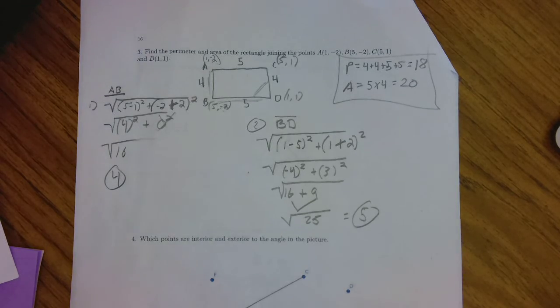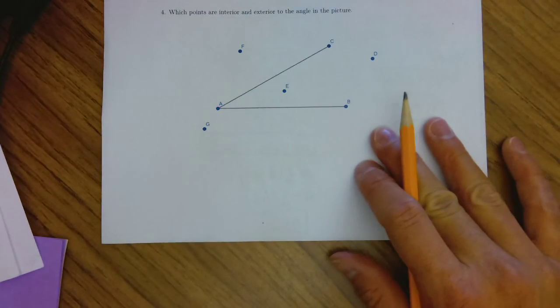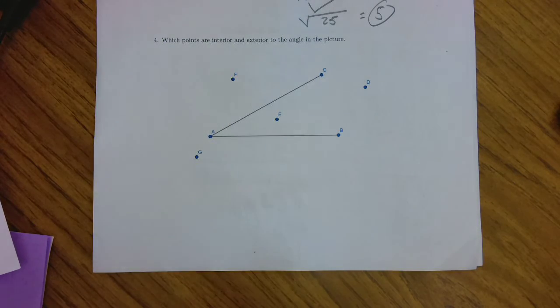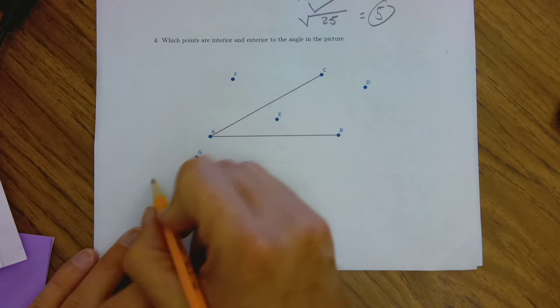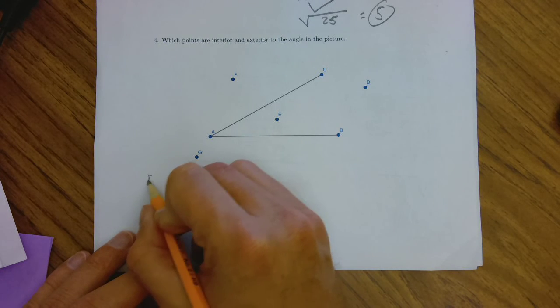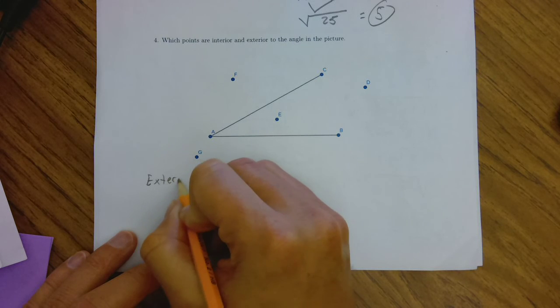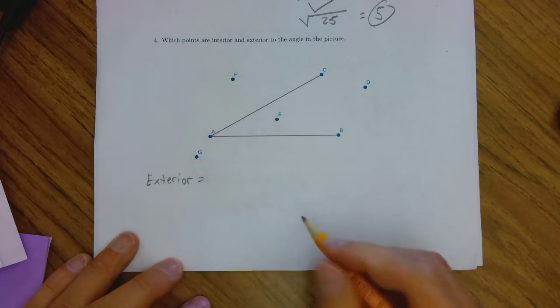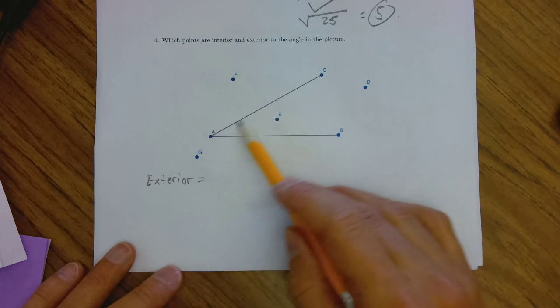Okay, this next one is super easy, which would take you probably 10 seconds to do. Which points are interior and exterior to the angle in the picture? Let's start with exterior. Which points are exterior of this angle?